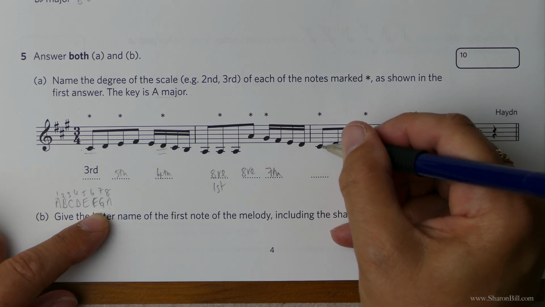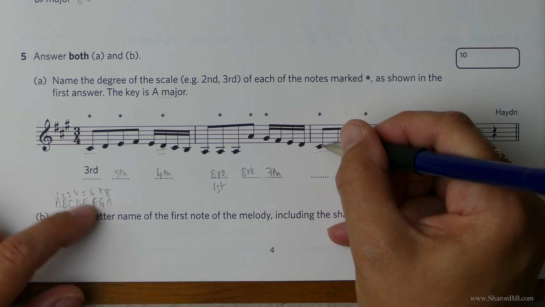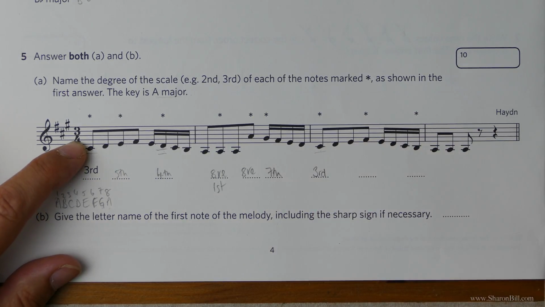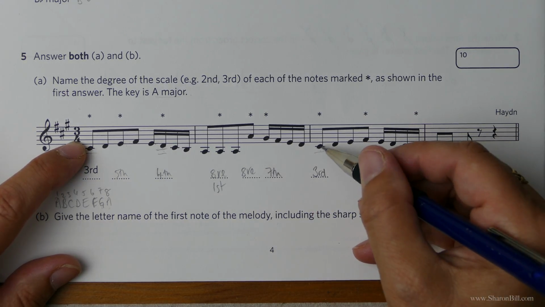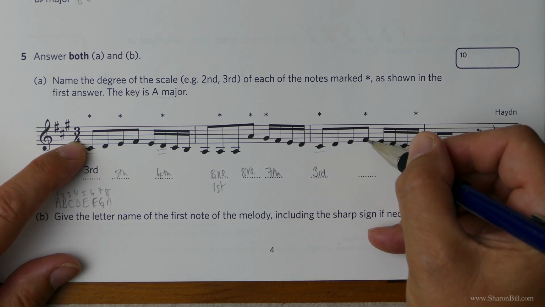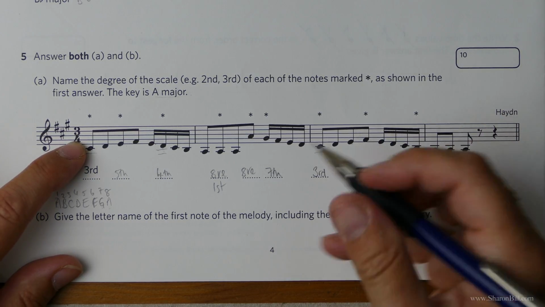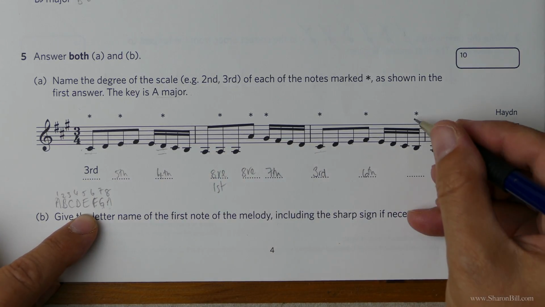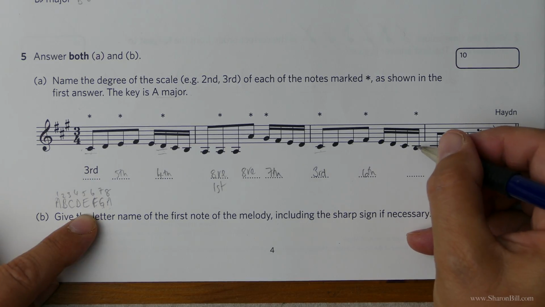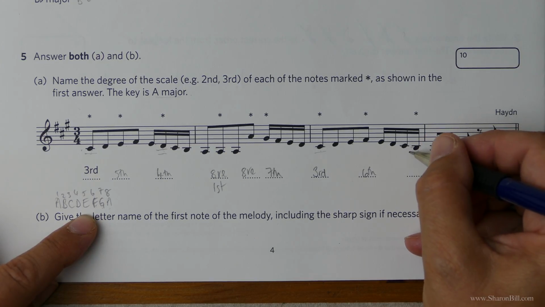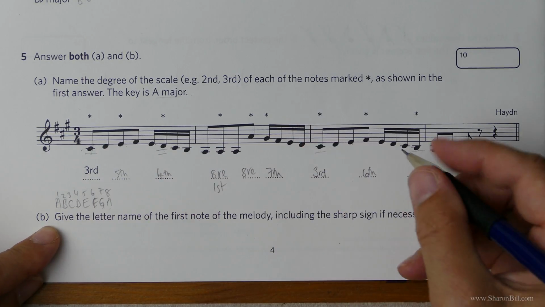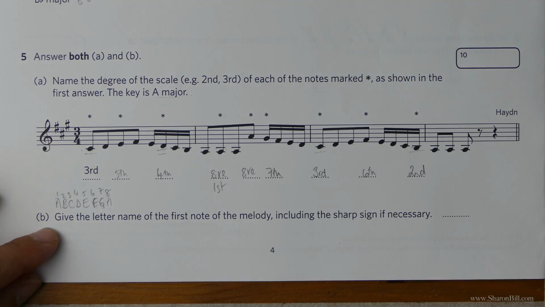And then here we're back to the C, A, B, C. That's the 3rd. They've already given us that one actually. So 3rd, 4th, 5th, 6th, counting up to the F, and you can see the F is the 6th. Now here we're on a B, the B below middle C. If A is 1, B is 2, and we can see that here. That's a 2nd, and that's that completed.